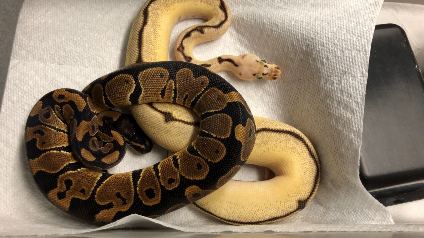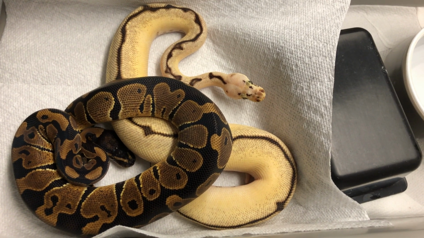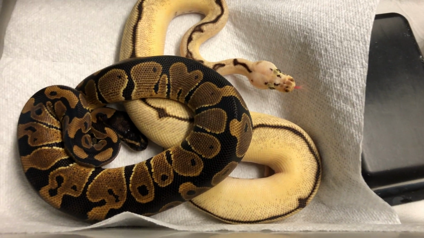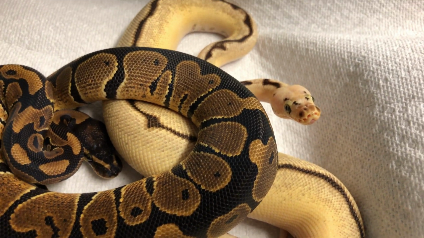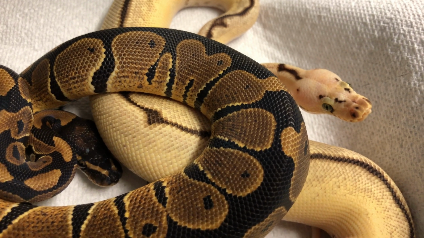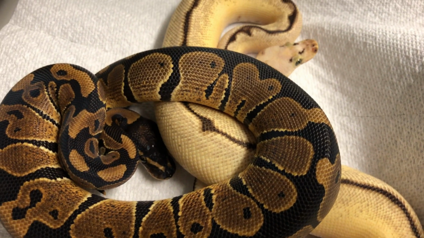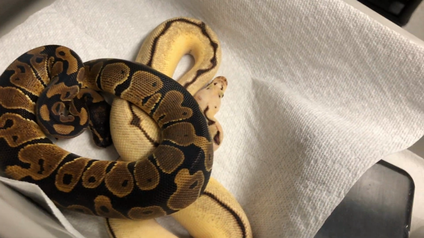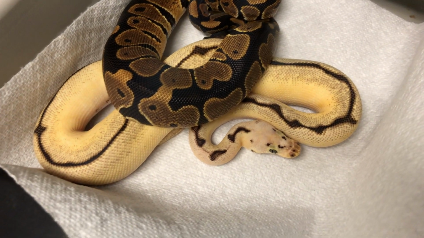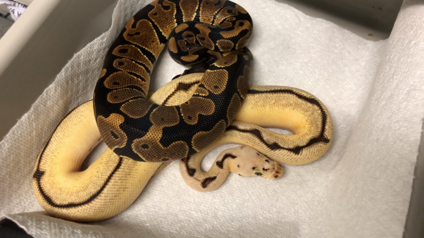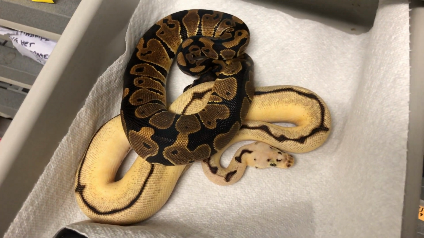And the spider ball python, like it or hate it, has really been an instrumental mutation in making some insane looking color variations. I mean, look at this animal. And you can see this animal is moving normally. And that's not to say that all spider ball pythons are going to do that. You can see a little bit of a head shake there. Some people think that certain mutations are going to be better than others, or that they can change them. It is what it is. You have to decide what you like and what you don't like.